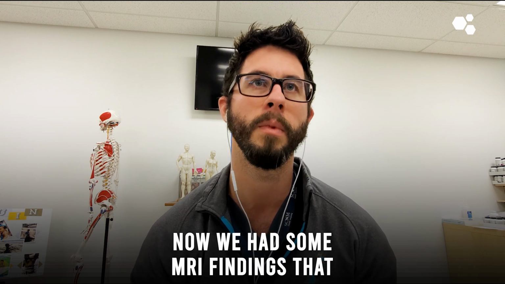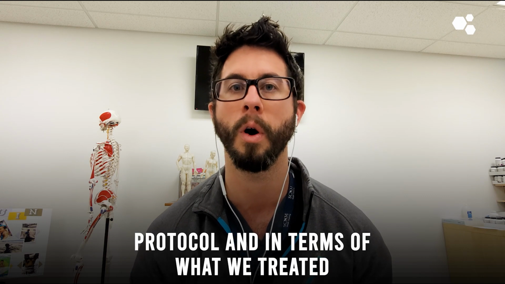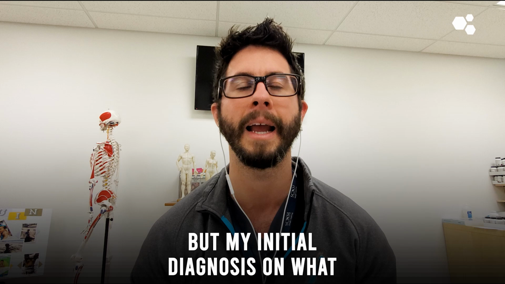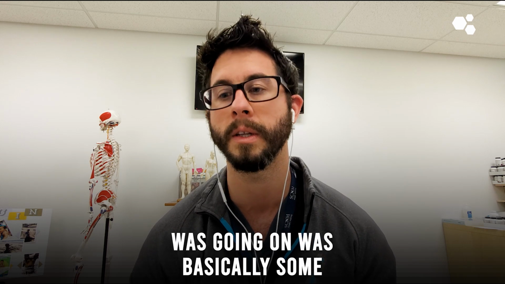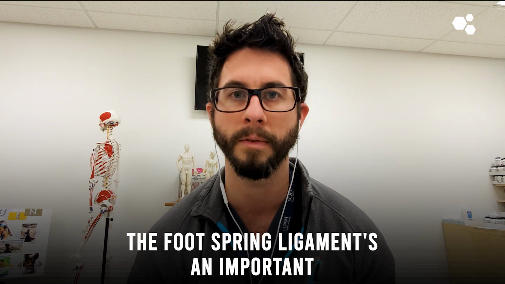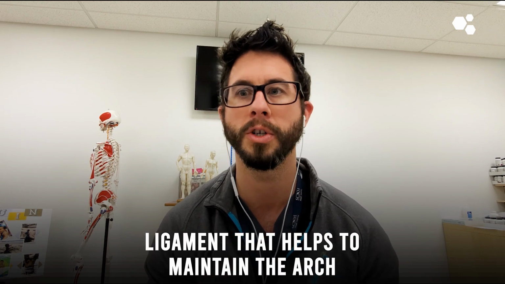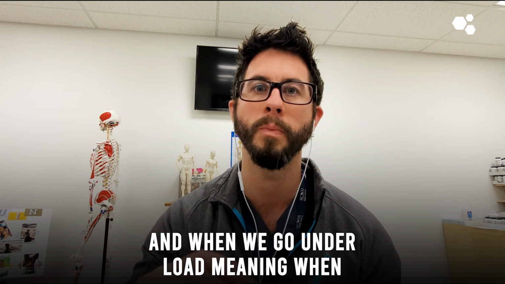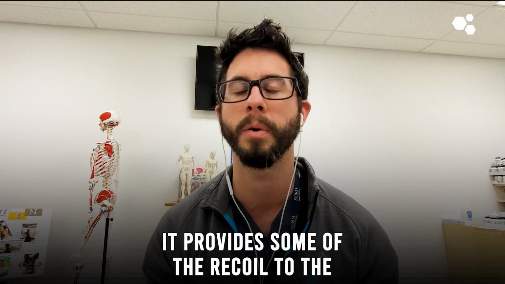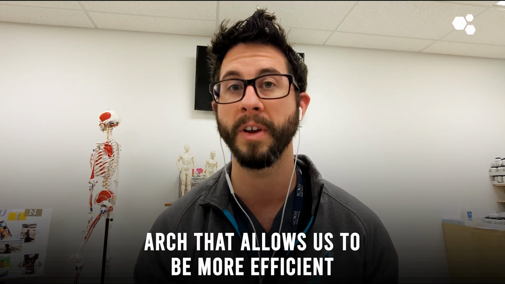Now we had some MRI findings that we incorporated with our treatment protocol and in terms of what we treated, but my initial diagnosis on what was going on was basically a prior injury to the spring ligament in the foot. The spring ligament's an important ligament that helps to maintain the arch, and when we go under load, meaning when we're walking, that spring ligament is going to stretch a little bit, and then it provides some of the recoil to the arch that allows us to be more efficient with our movement.